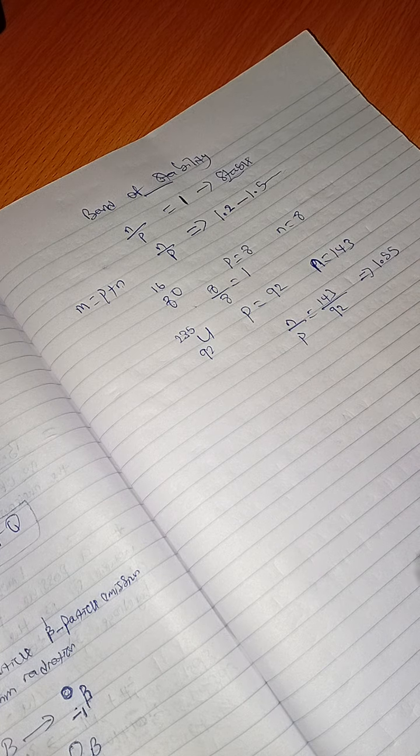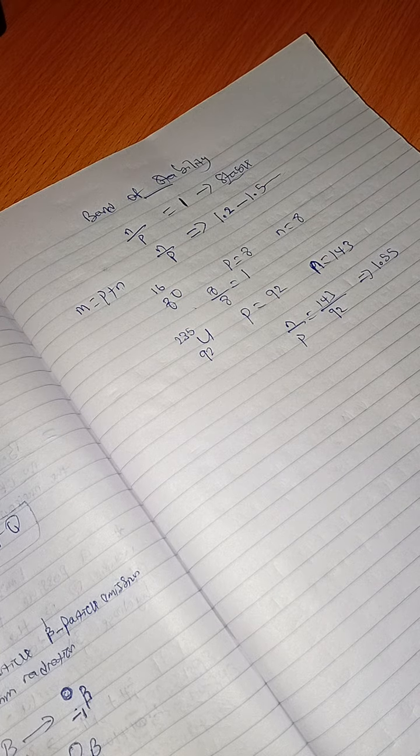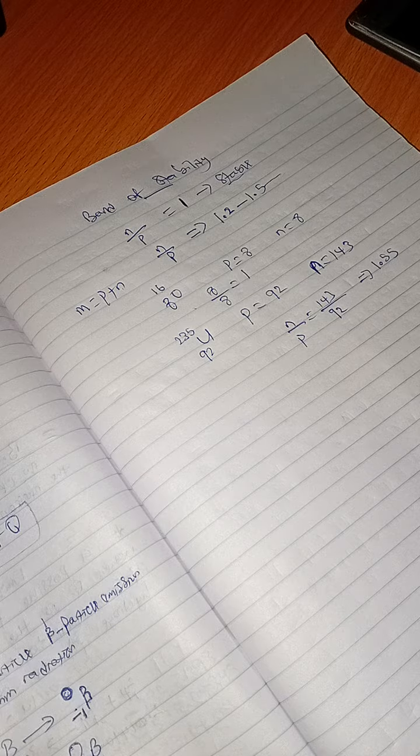That's 1.55. So this guy is not stable. It's greater than 1.5. It's not stable at all. That's why it will continue emitting radioactive emission. So it's not stable. Unstable nuclei are unstable at all.